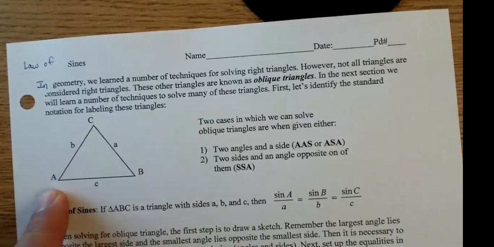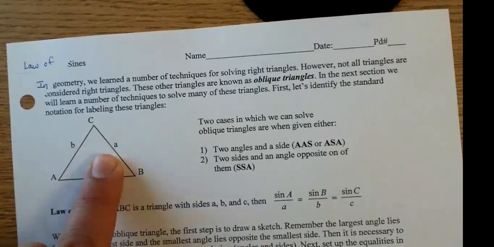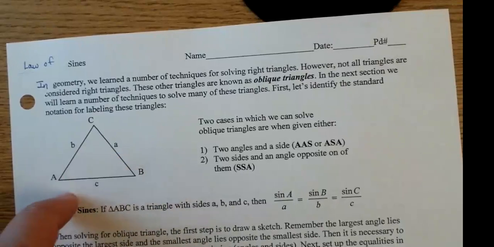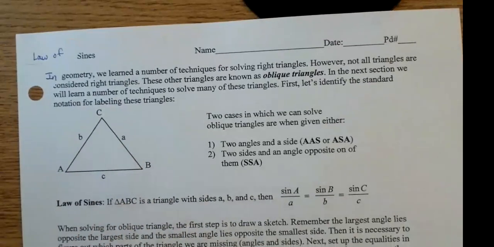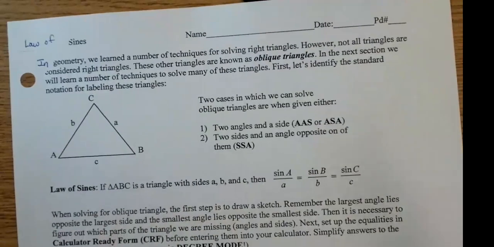We use a capital letter for the angle and the lowercase letter for the side, and that's opposite of each other. So same letter for the angle and the side opposite of it. So ABC. Okay, so make sure you understand that. We had that on a previous quiz, and some people still didn't remember to do it that way.